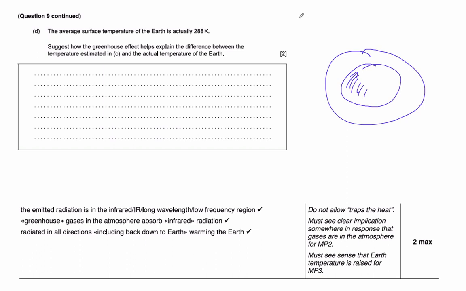What you've got to understand is that the incoming radiation from the sun is short wavelengths. The atmosphere is transparent to short wavelengths. But if it contains greenhouse gases, and we've got to mention greenhouse gases, it allows short wavelengths to pass, but it blocks or absorbs long wavelengths.